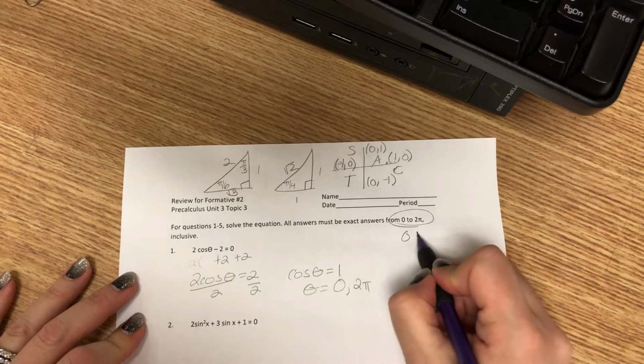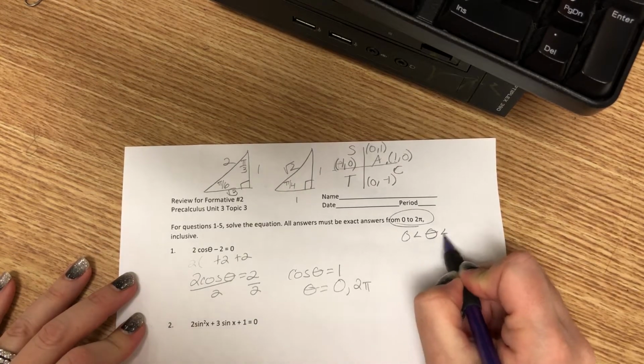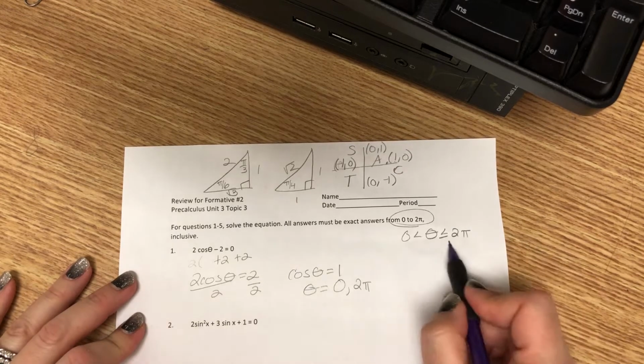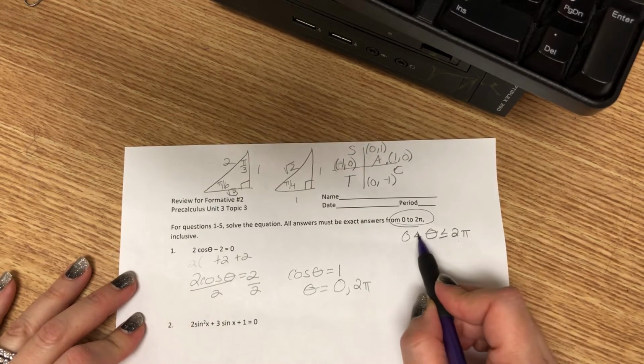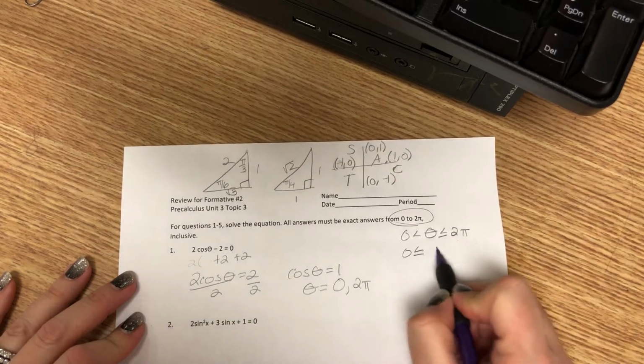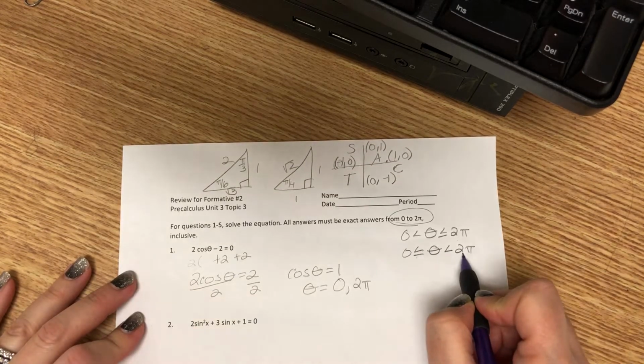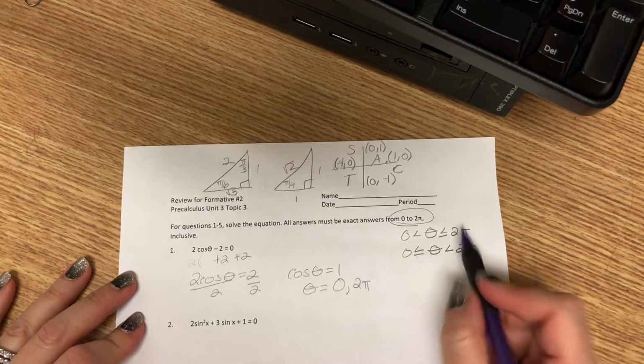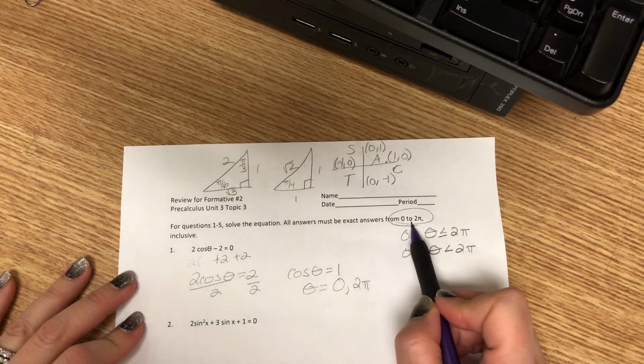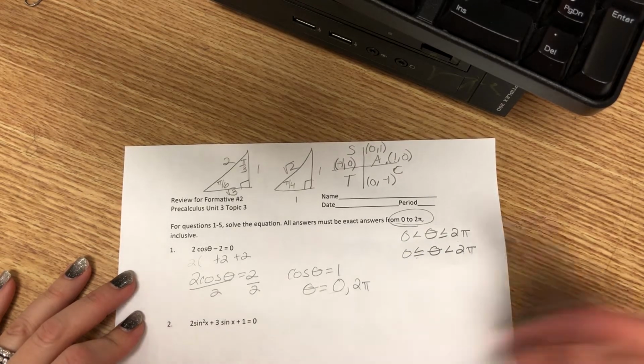Now usually the directions would say something like this with the inequality. So I would include 2 pi and not 0, or the other way around, I would include a 0 and not 2 pi. This doesn't specifically say that, so then I'm just going to write both.